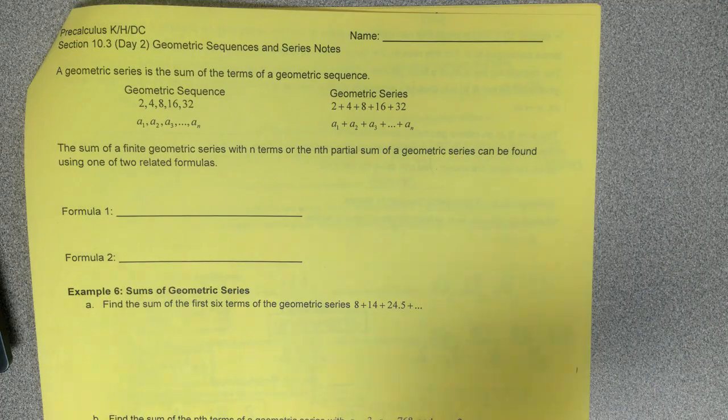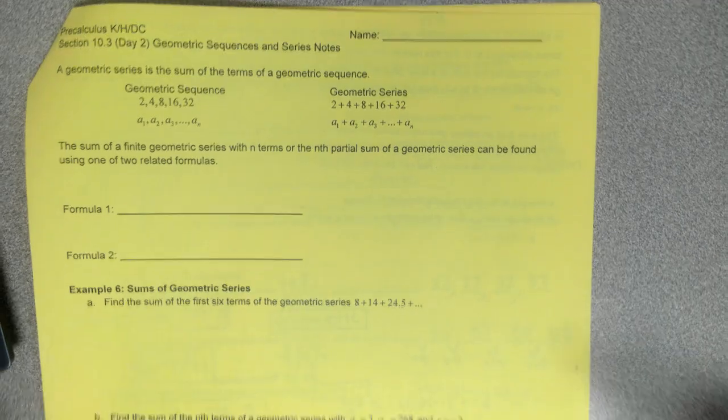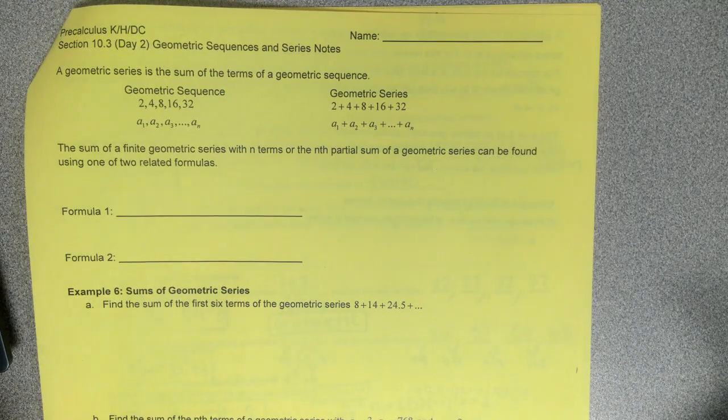Focus. Look back up at the board. Less than 10 minutes. What is the difference between a sequence and a series? This is the third time we're doing series. Do we know? Series is adding all the numbers. A sequence is just the numbers with a comma listed.